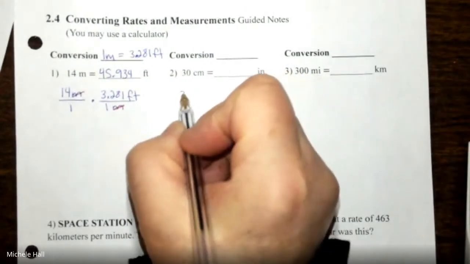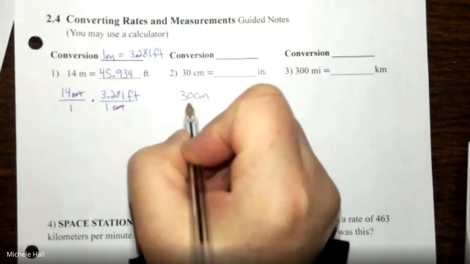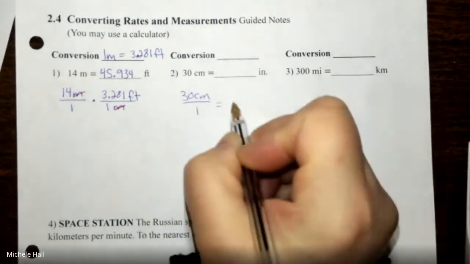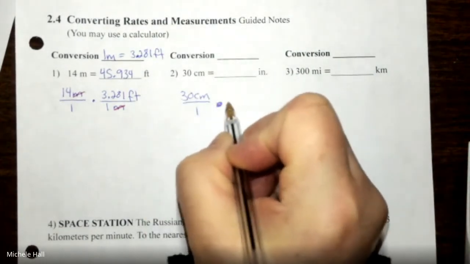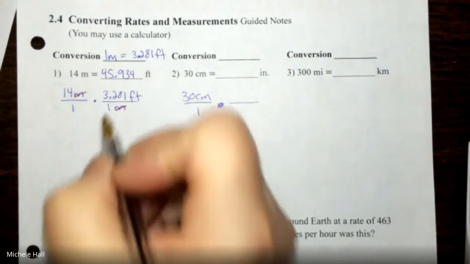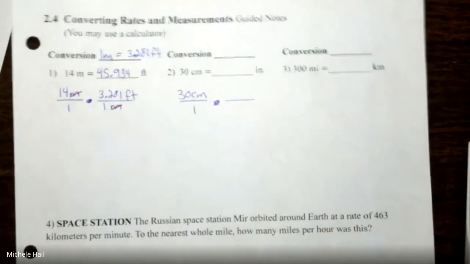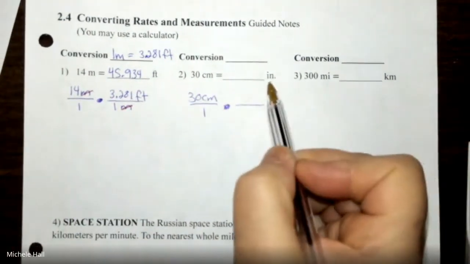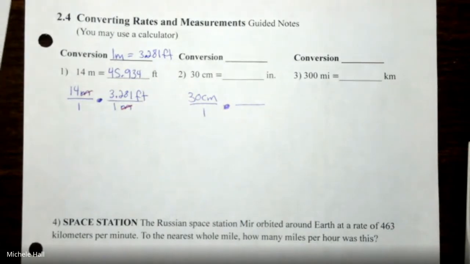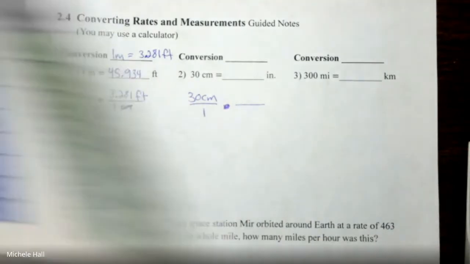We have 30 centimeters over 1, and we're trying to convert to inches. We're looking for a conversion from centimeters to inches, metric to American units.